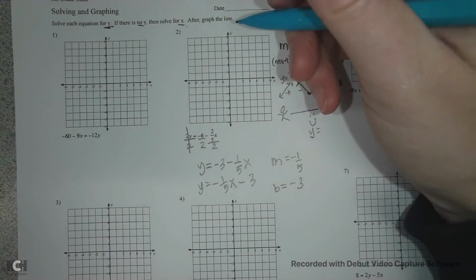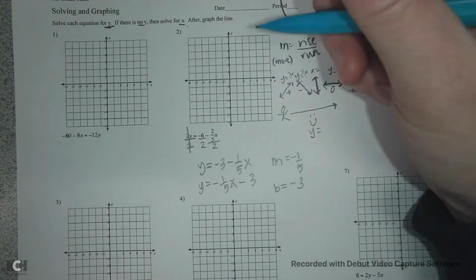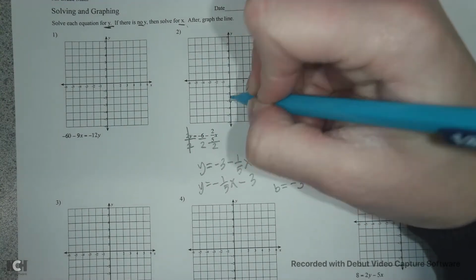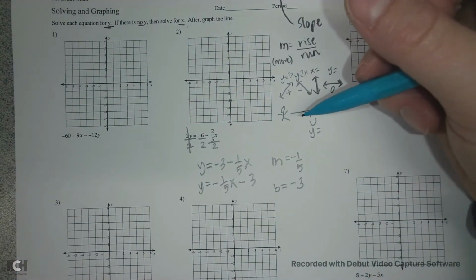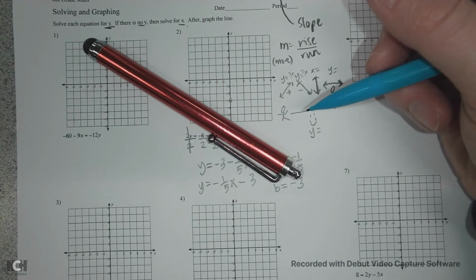Okay, so we're going to go on our graph. We always begin on the y-axis. We're going to go down to 3 and put a dot. My slope is decreasing, so think about what your graph looks like before you graph it. It should look something like that.